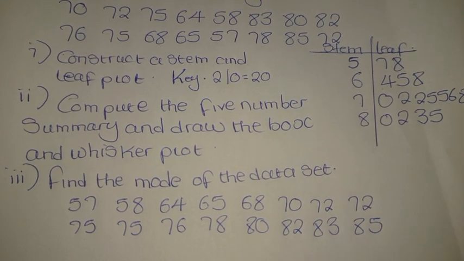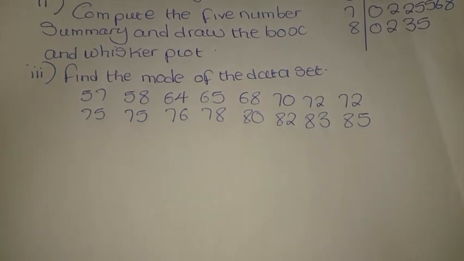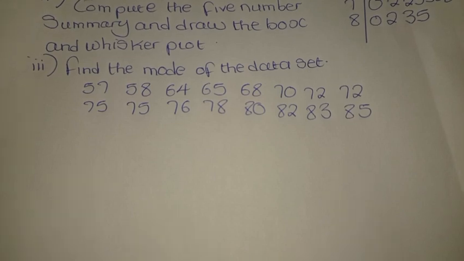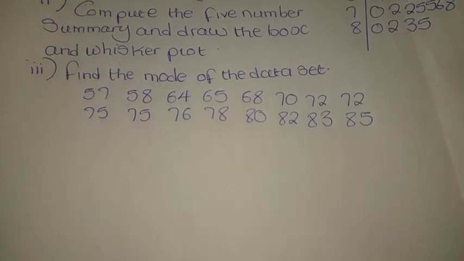So this is the order we have deduced. Having deduced the order, we can now compute the 5-number summary. Remember, we always compute only 5 things: the smallest value, the first quartile, the median, the third quartile, and the largest value.